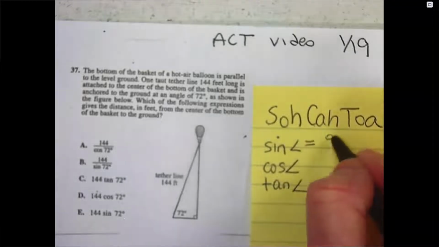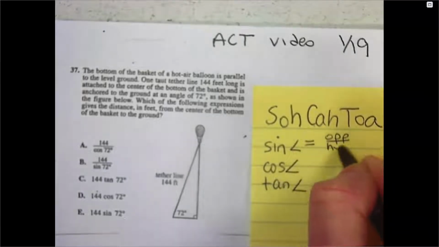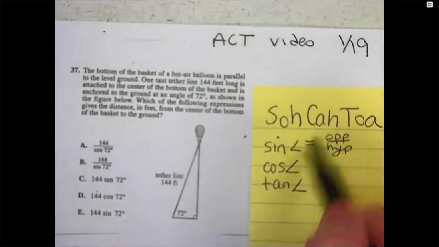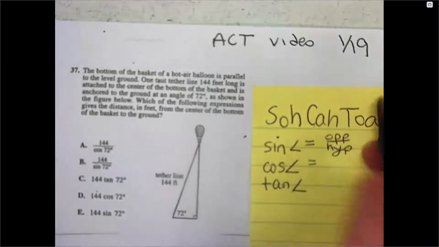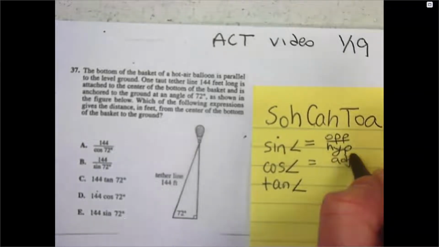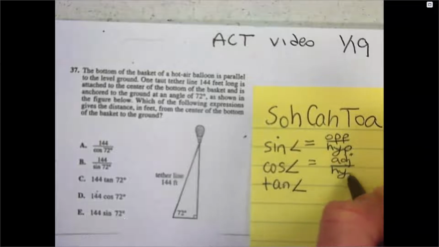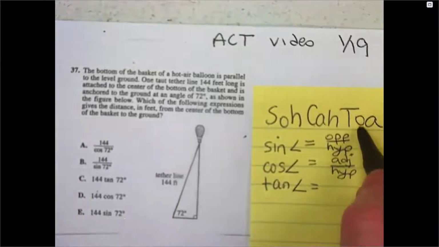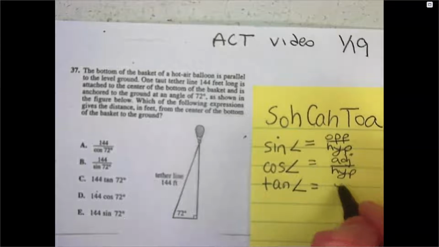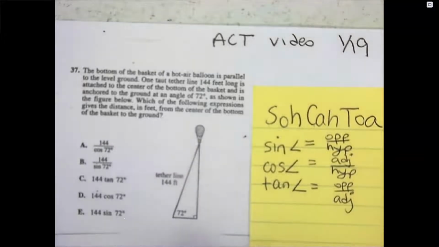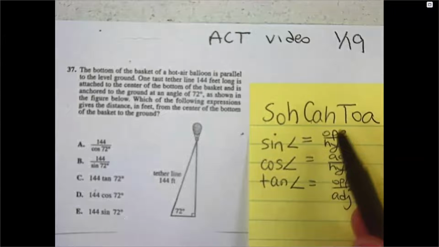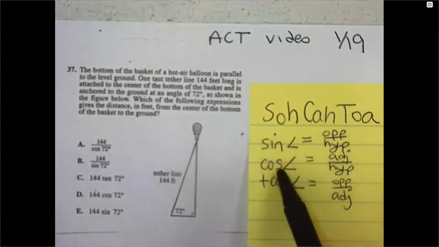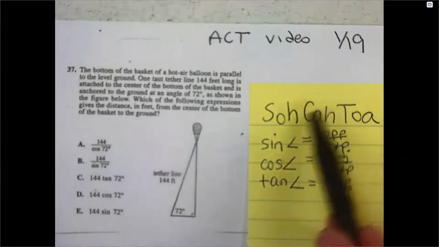So of course the sine is O over H. You're making fractions. So opposite over hypotenuse. Cosine is A over H, so that's the adjacent side of the triangle over the hypotenuse. And then if you notice, tangent doesn't have an H, so it's the opposite side over the adjacent. So even though these formulas look a little bit alike, none of them are repetitive. They're all individual different formulas: sine, cosine, and tangent.